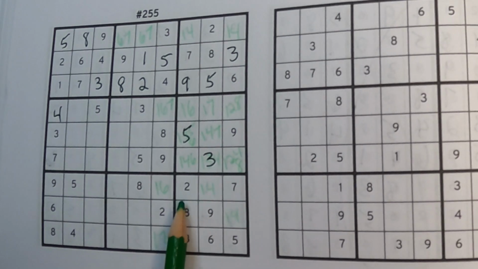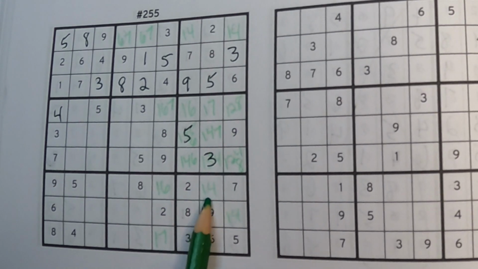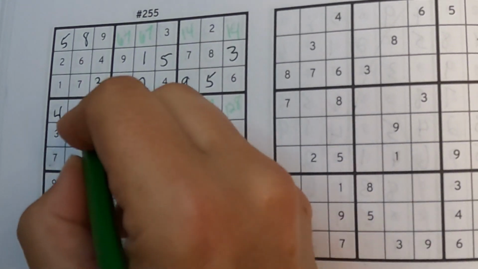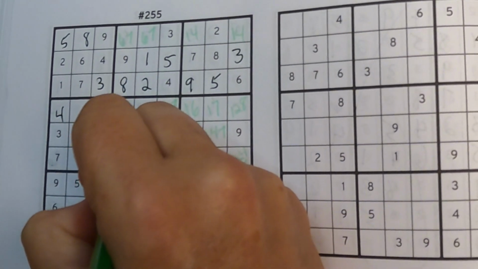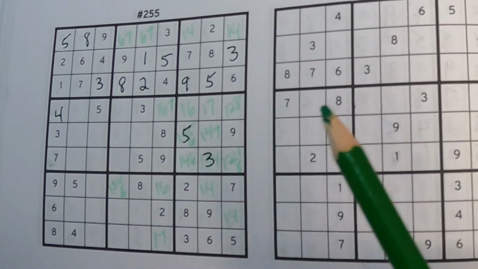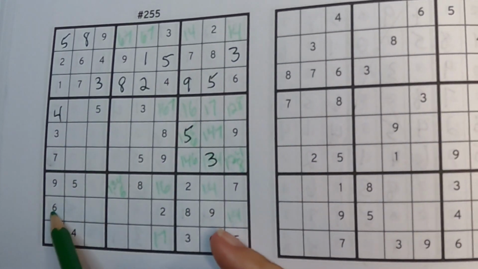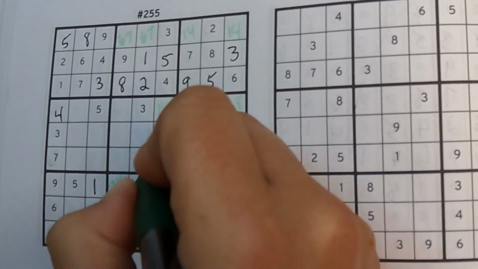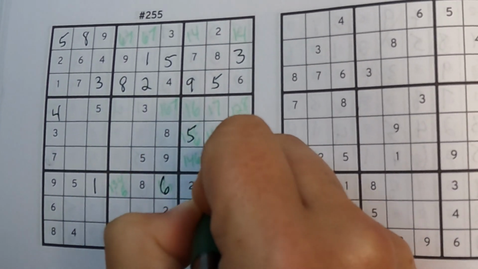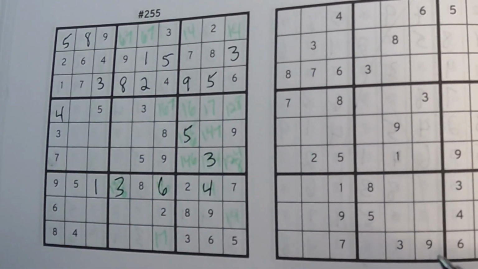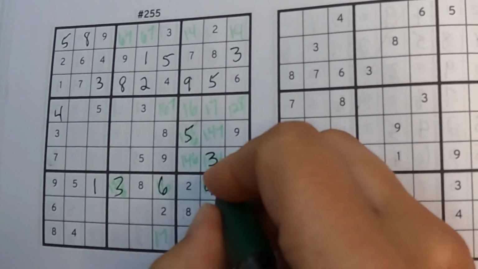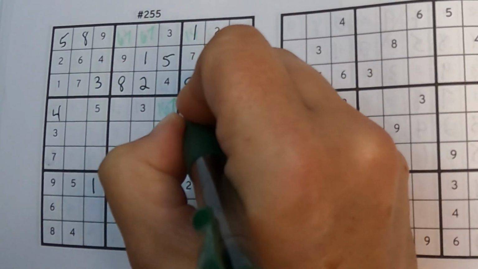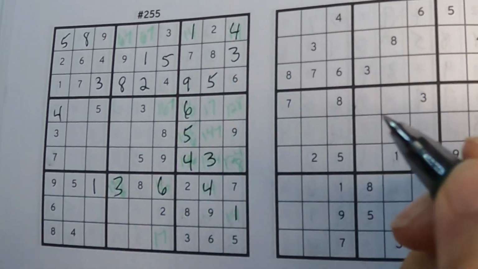If we look at this row, we're missing 1, 3, 4, and 6. No help here, 1, 3, 4, 6. We've got 3, 4, and 6 here, so this is our 1. That 1 makes this our 6, 4, 3. That 4 makes this our 1, 4, 1, 6, 4.